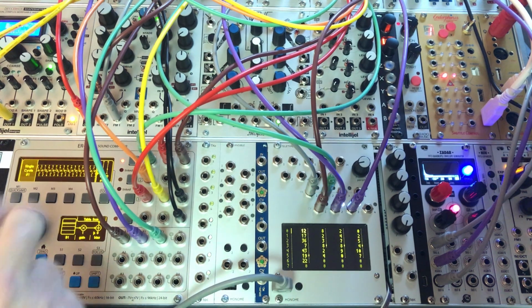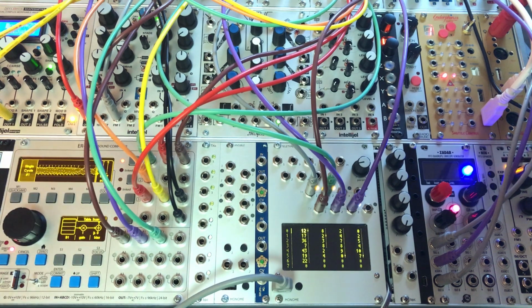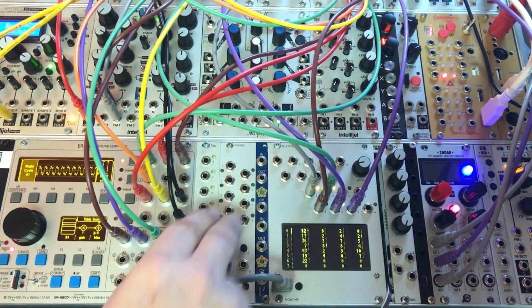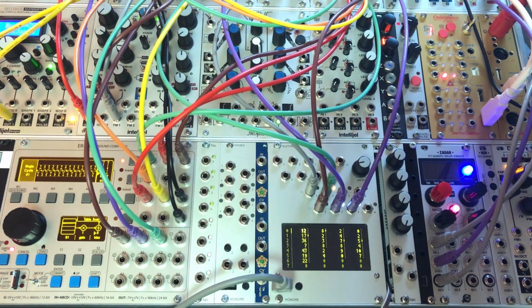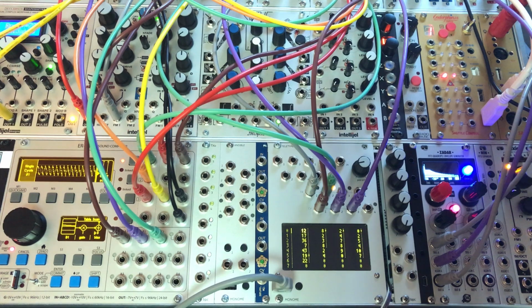The output of that is being fed into Morgasmatron. Morgasmatron is acting not just as a filter here, it is acting as a 2-pole low-pass filter. But it's also kind of acting as my amplitude VCA. So that's being driven by the trigger on trigger 1. That's being fed into Zadar over here and triggering Zadar.